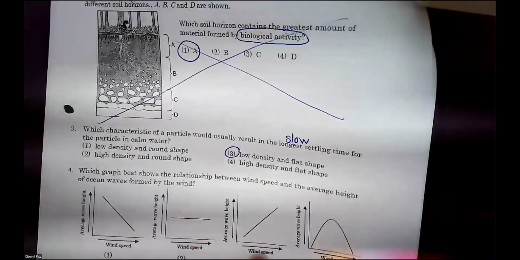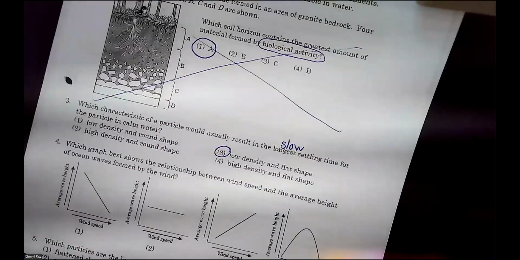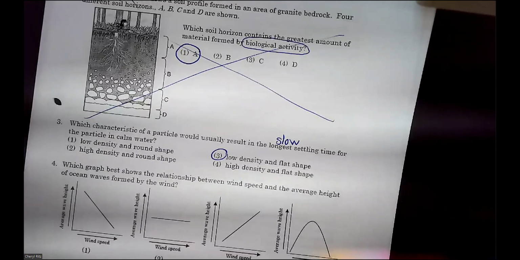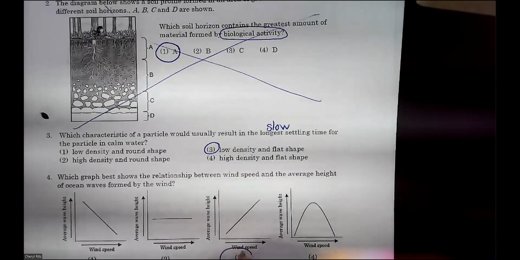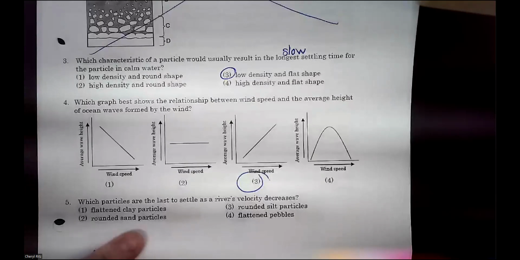Now, again, we didn't specifically talk about wind and waves, but I bet you can figure it out. If it's not windy, what do you know about waves? They're flat. There's very little waves if it's not windy. What if it's really windy? Big waves. Which graph says no wind, little waves, big wind, big waves? That's answer 3. That's a direct relationship.